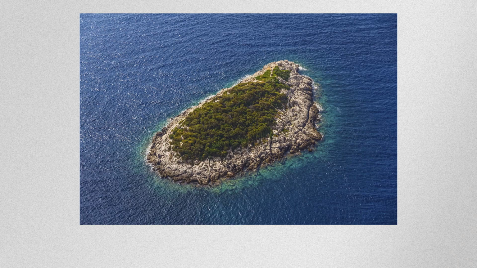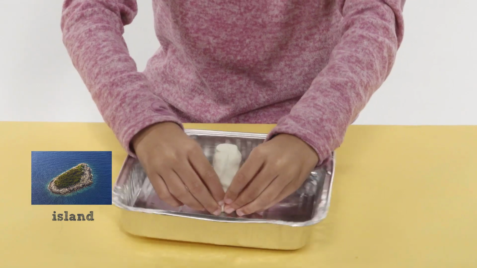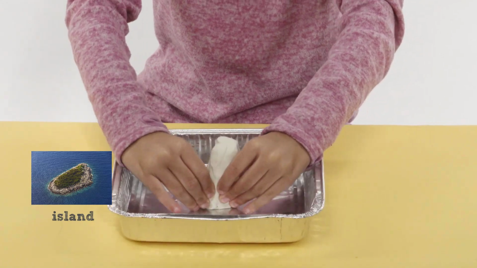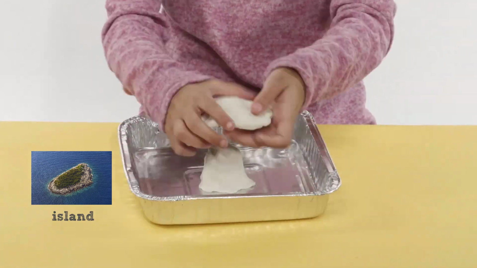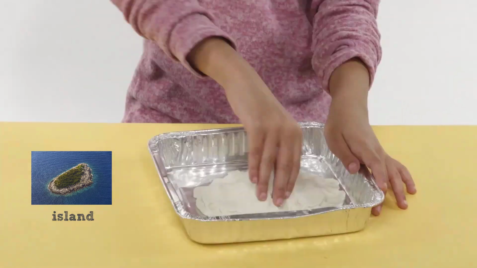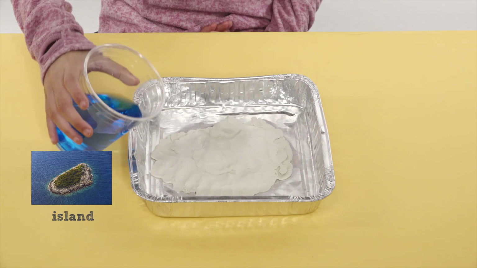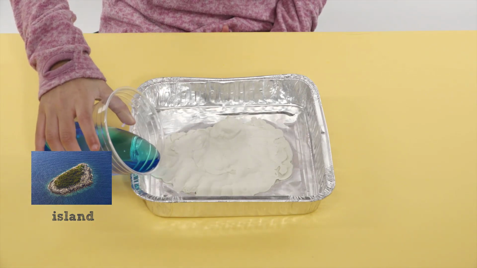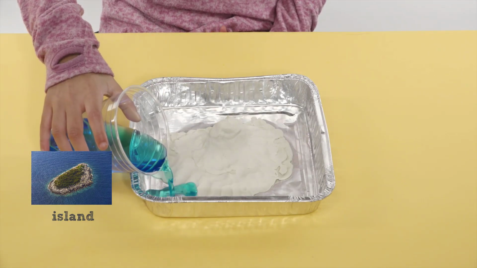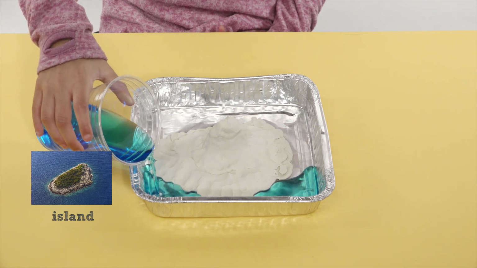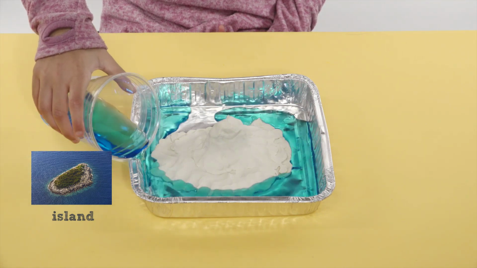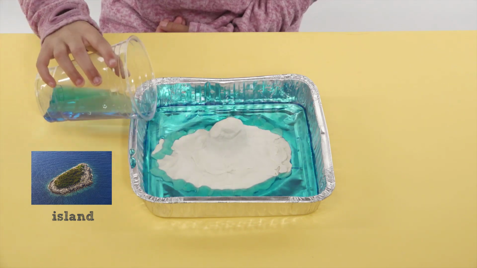Use the image of the island as a guide to build a model of the island. Add water to model the location of water around the island. In this video, we added some blue food coloring to the water to make it more visible.